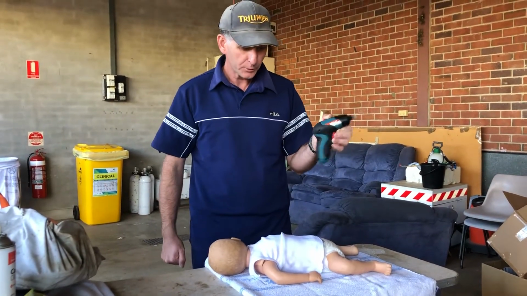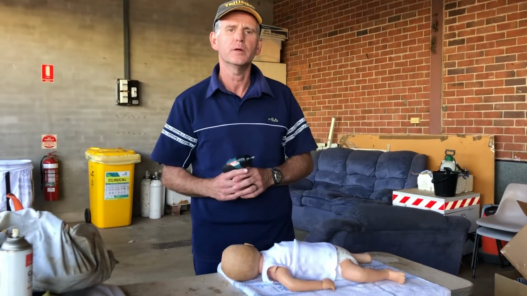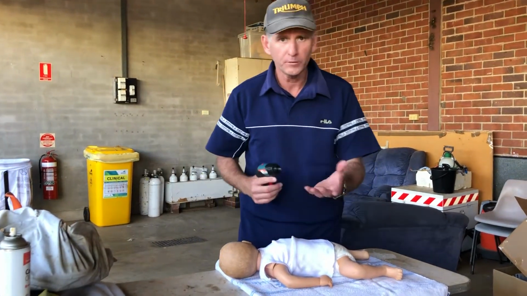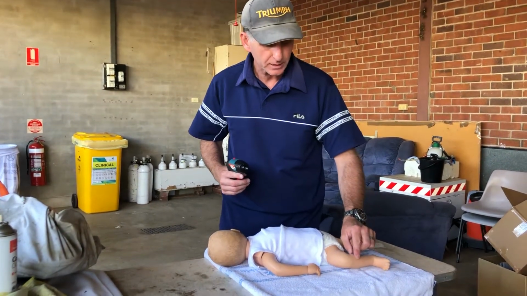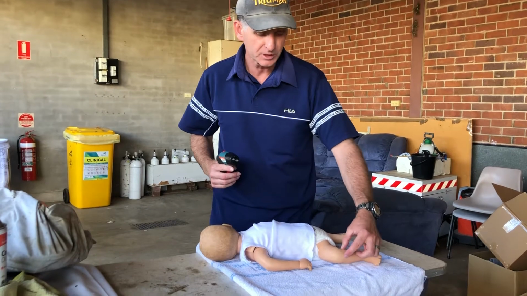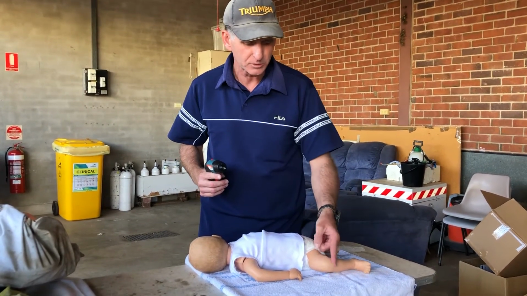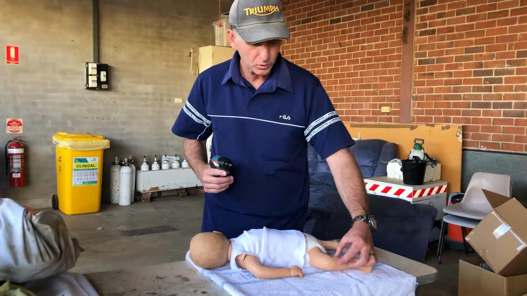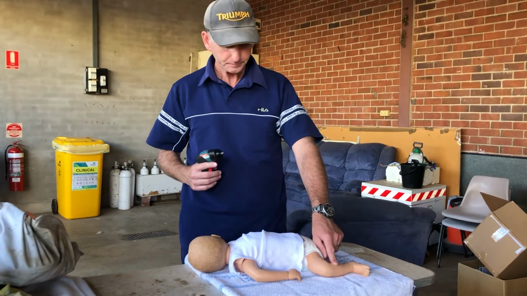So the first thing we do is work out where exactly we're going to put the EasyIO, the intraosseous needle, and we've decided we're going to use the tibial plateau here, just distal to the knee. The easiest way to do it is to work out 1 centimetre distal to the patella, slightly medial in the tibial plateau there.